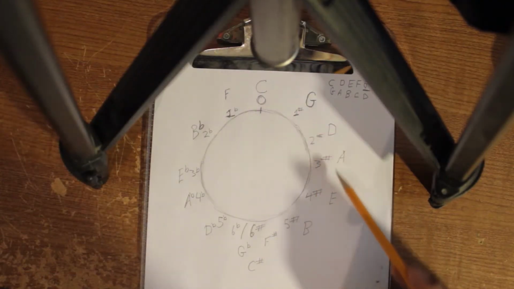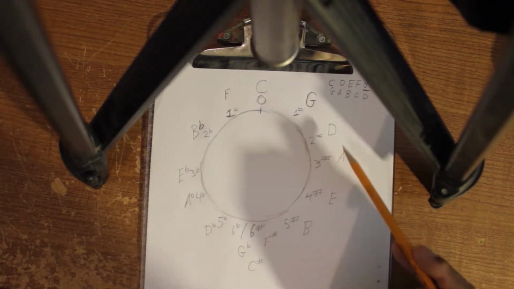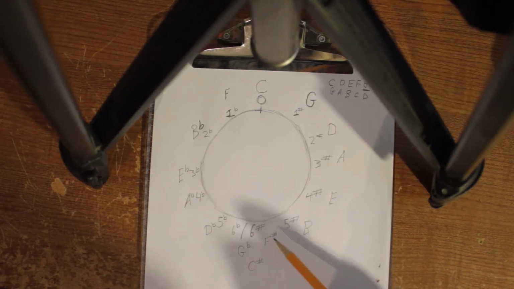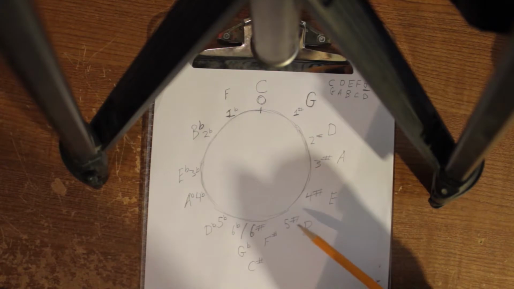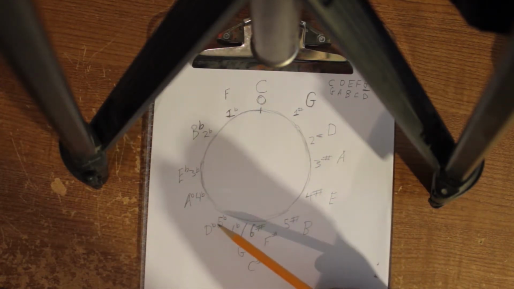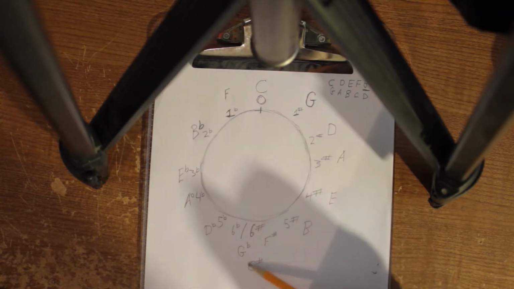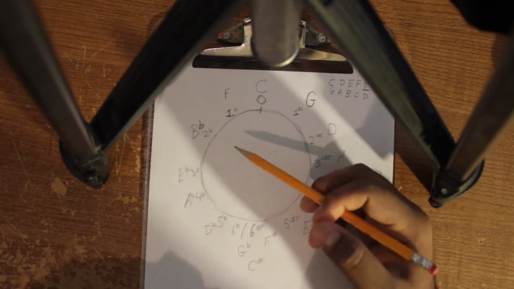Everything we've been going over is here. The order of sharps is F, C, G, D, A, E, B. Even the order of flats: B, E, A, D, G, C, F. Well, technically C's here. That's crazy, but it's how it is.